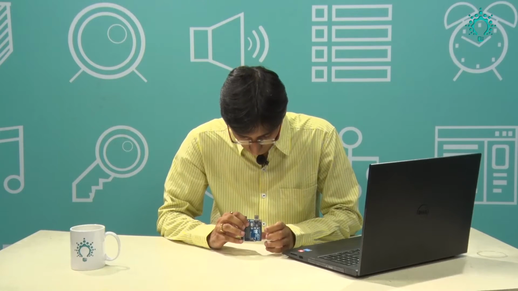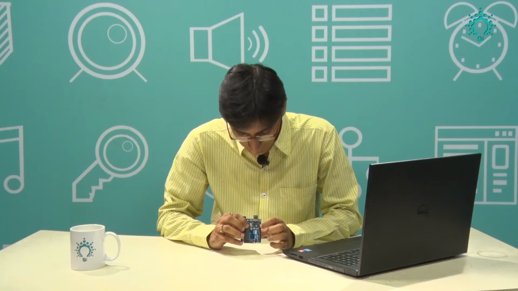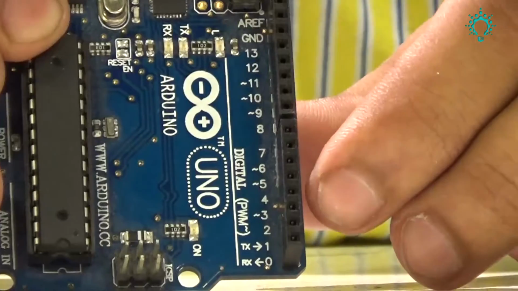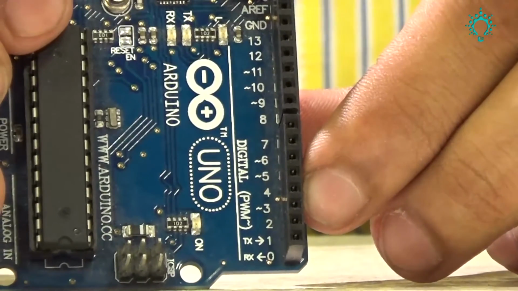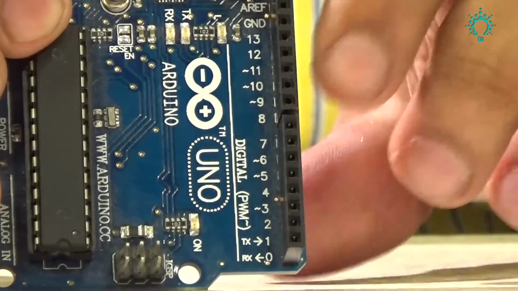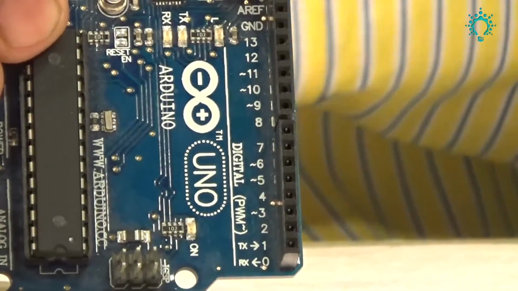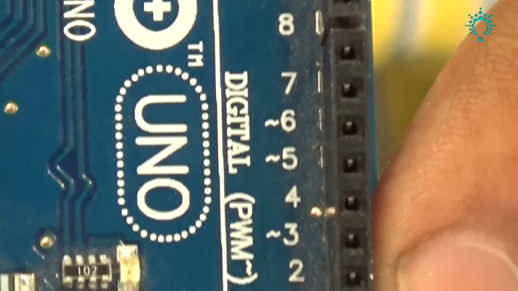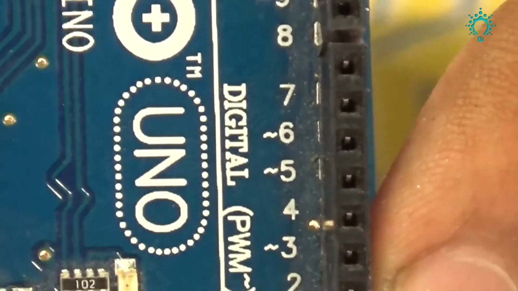Along with that, there are a few more things I would like to bring into focus. First, we have seen that there are 14 digital pins, 0 to 13. In them you might see that pins 3, 5, 6, 9, 10 and 11 have a dash sign placed after them. This is because these are capable of providing PWM outputs.